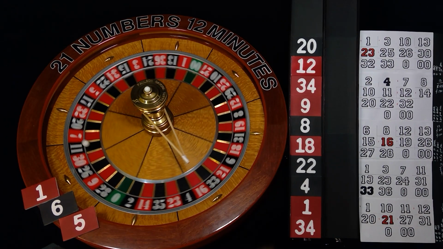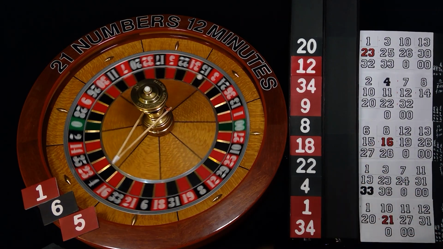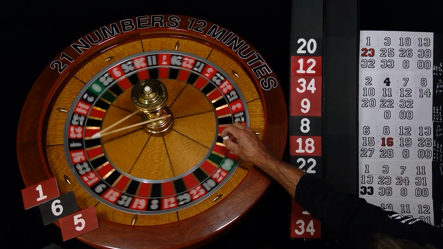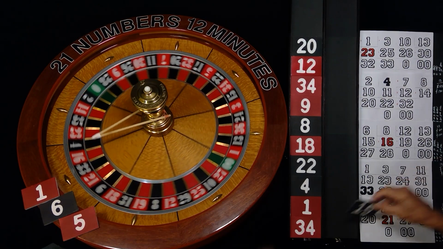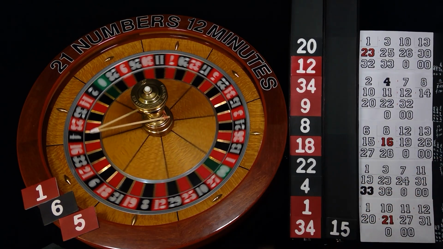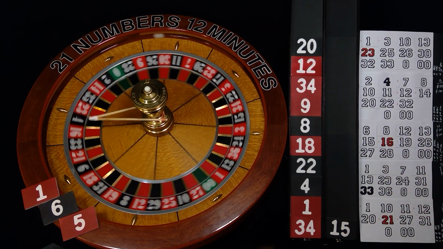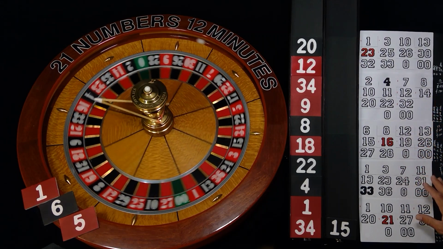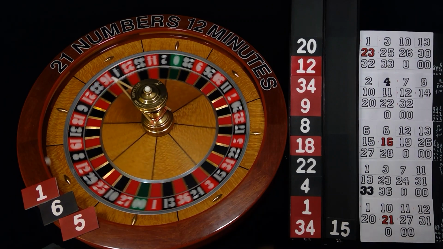Let's see, from 16, 15, I know I got that, 15. It's directly across the wheel. 15 only shows up once in 59 numbers, and it happens to be on the correct card, which is good.